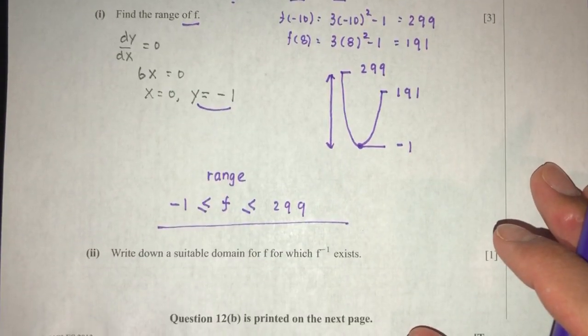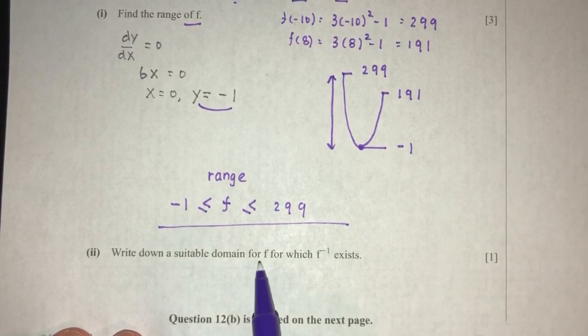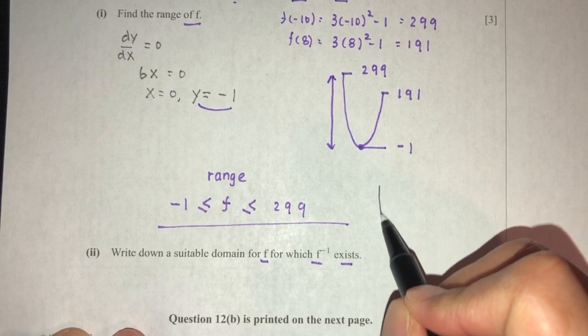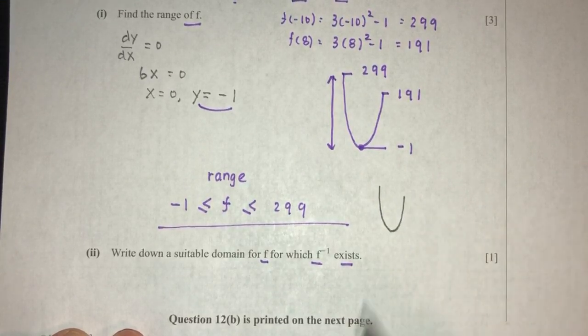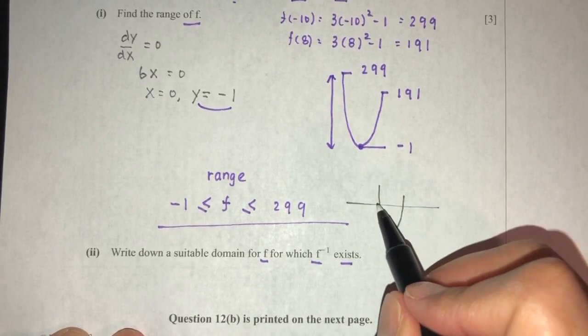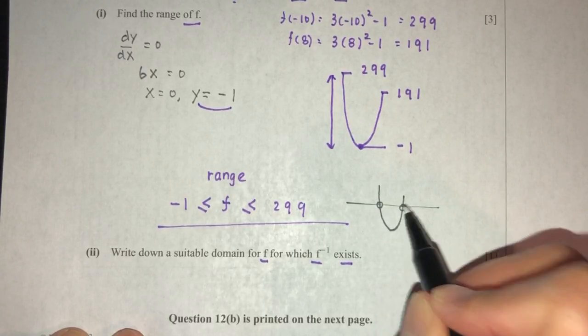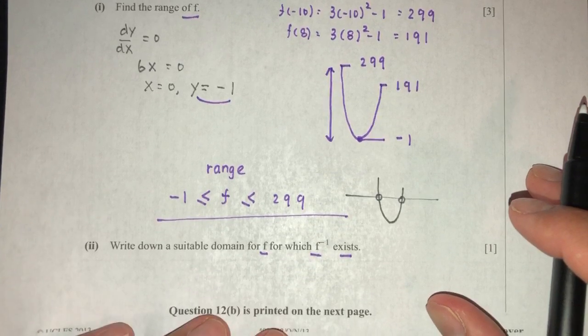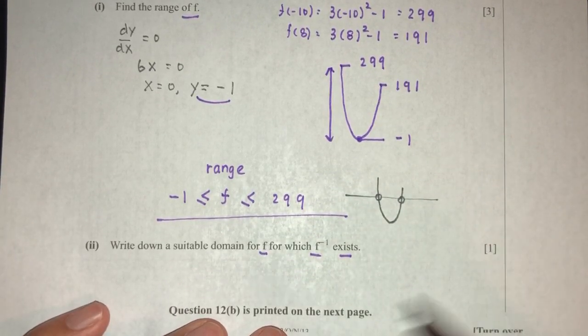Now for part 2, write down a suitable domain for f for which this exists. Now you have to know, for an inverse to exist, it has to be a one-to-one function. So what does that mean? It means that right now our graph looks like this, right? If you were to draw a line, it will cut at 2 points, and because of that, it does not have an inverse. You will need to define your domain for which you will have the inverse.